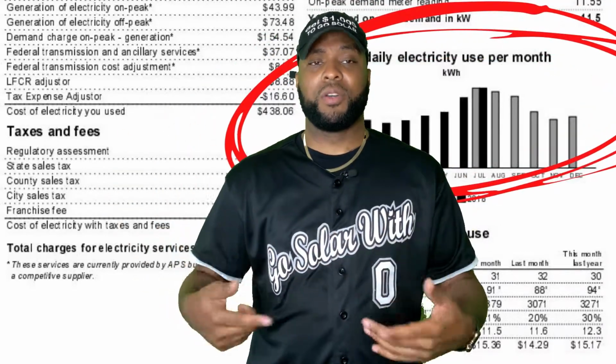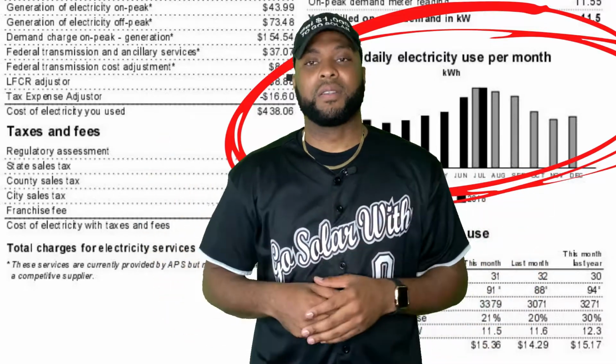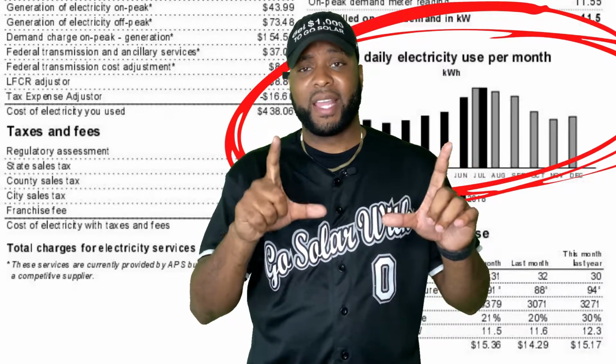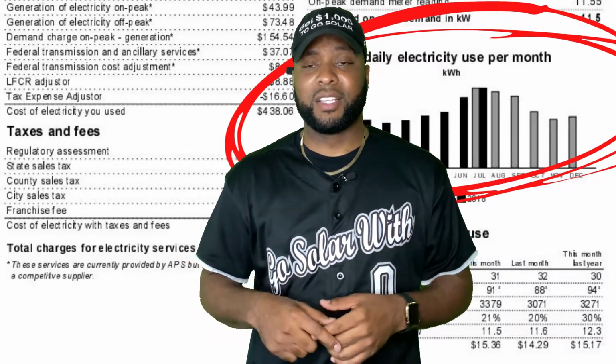Let's assume that total is 15,000 kilowatt hours. Perfect, right? 15,000 kilowatt hours is your total for the whole graph once you add all that up, and that gets us to the answer that we need.